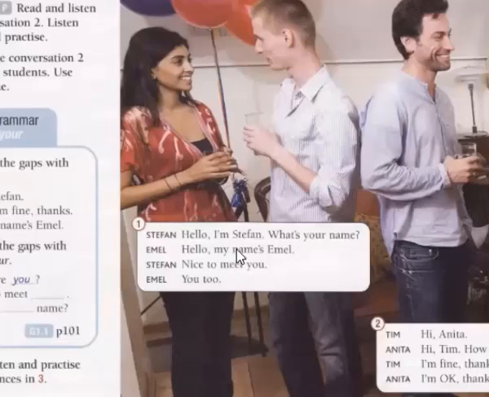Okay, there is another way of introducing your name. Let's see. Emil says, my name's Emil. My name is Emil. So what happens here? Emil uses a different structure or different language tools to introduce her name. So Emil uses my, and my here is not a subject pronoun. My is what we call a possessive adjective.